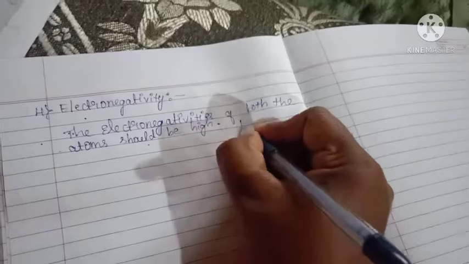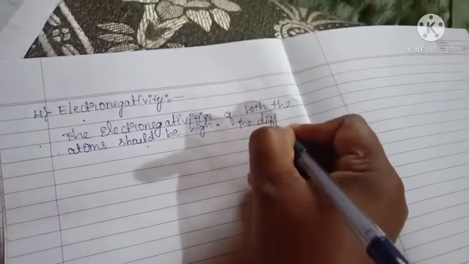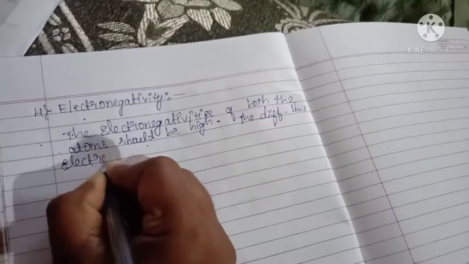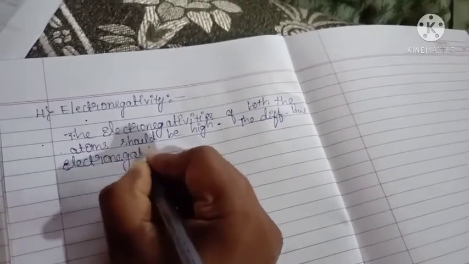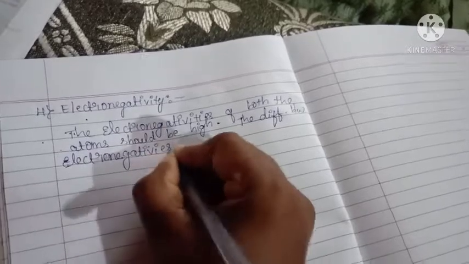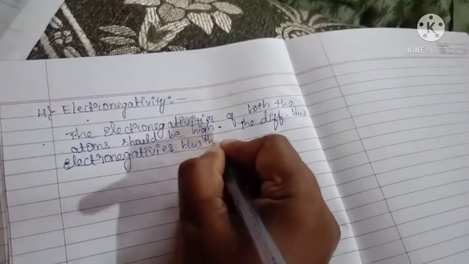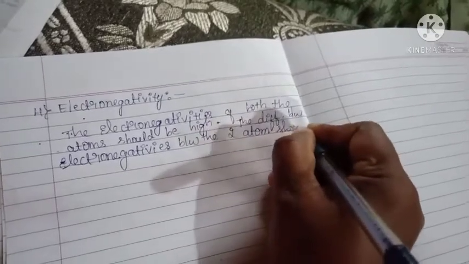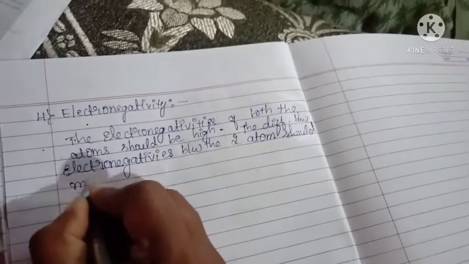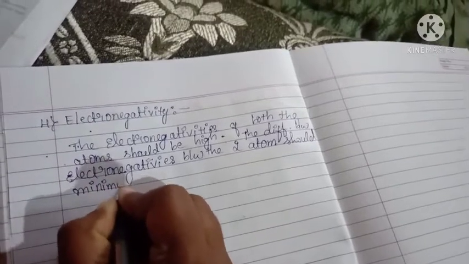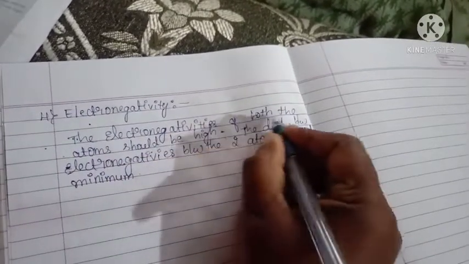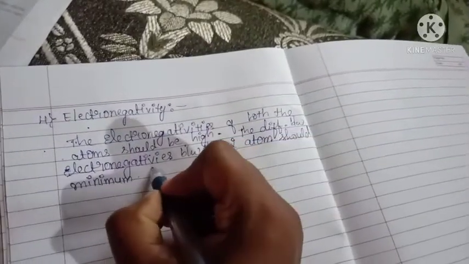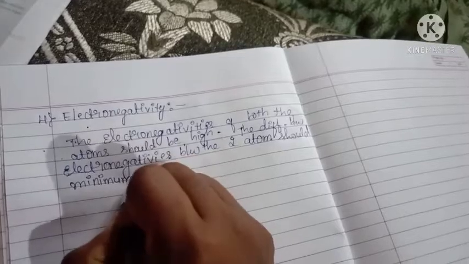It means the difference between the electronegativity values of the two atoms should be minimum. Did you get it? The electronegativity of both the atoms should be high, and the difference between the electronegativities of the two atoms should be minimum.